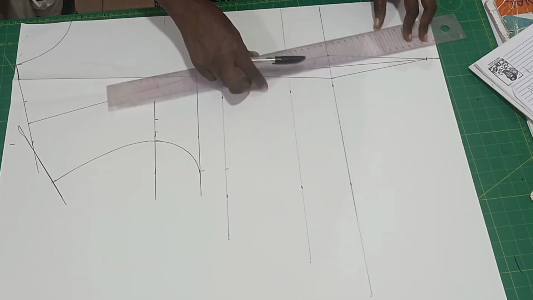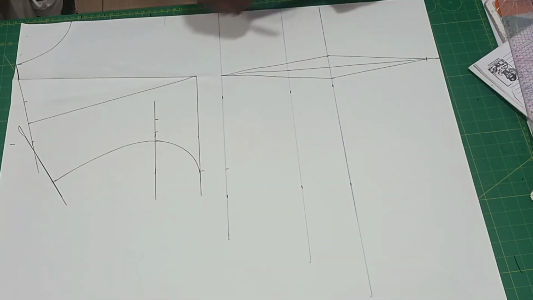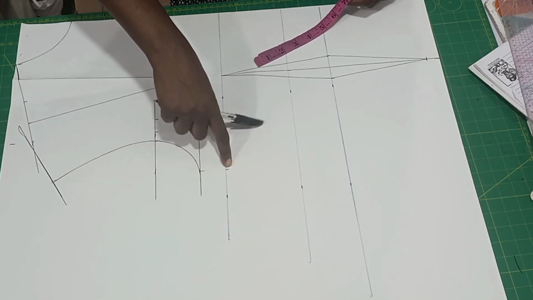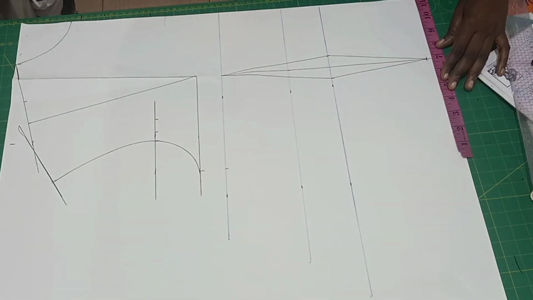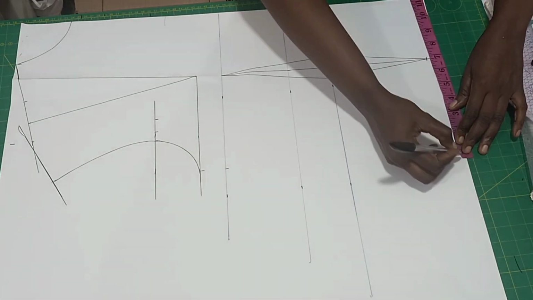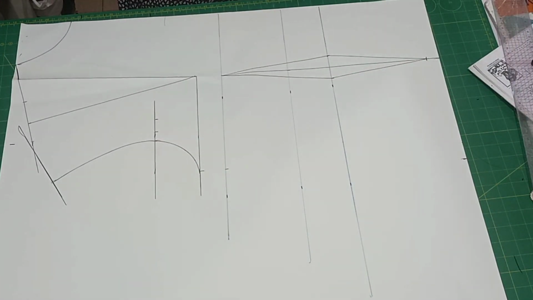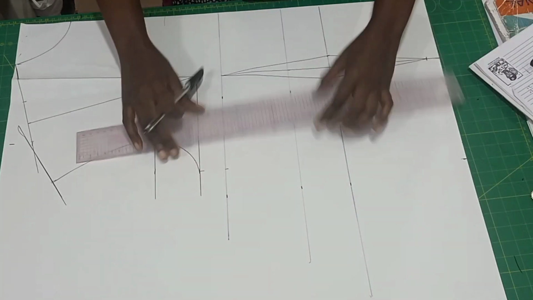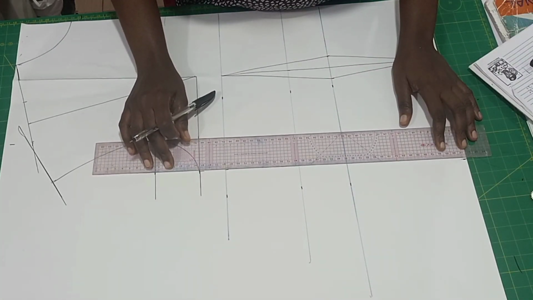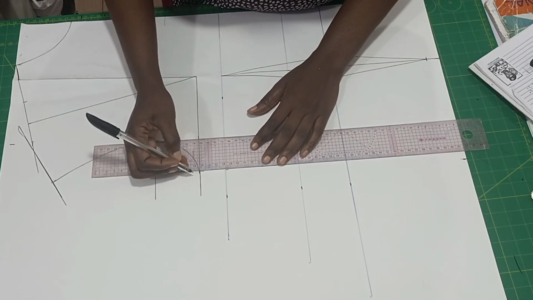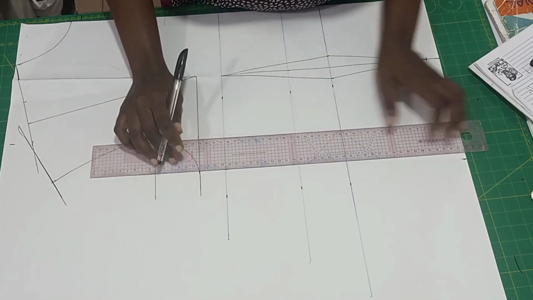So after connecting it, we have our darts. Now since we have our round bust measurement, we're going to be putting the round hip on that point. So for this client, our round hip is 46 divided by 4, we have 11.5. Now you're going to connect the lines together from the breast point to the hip measurement.